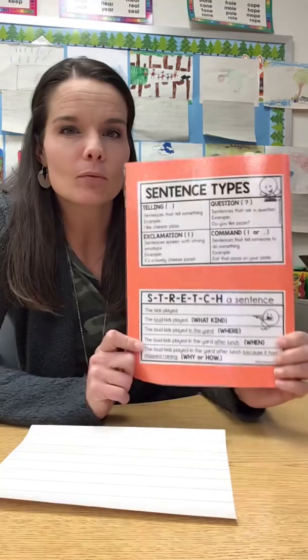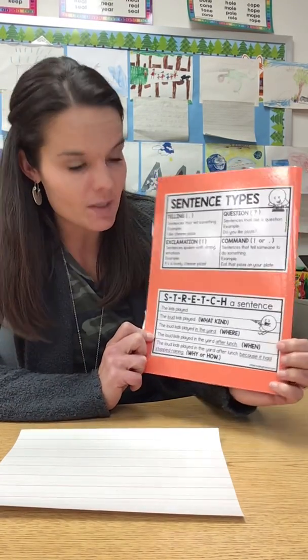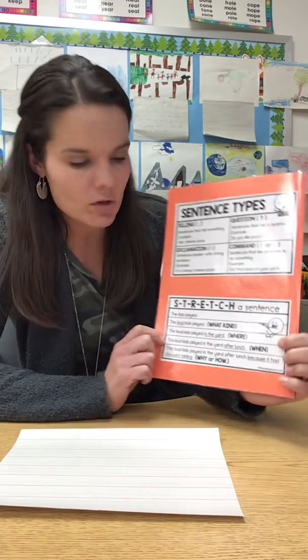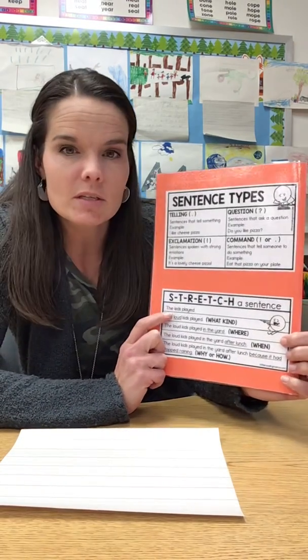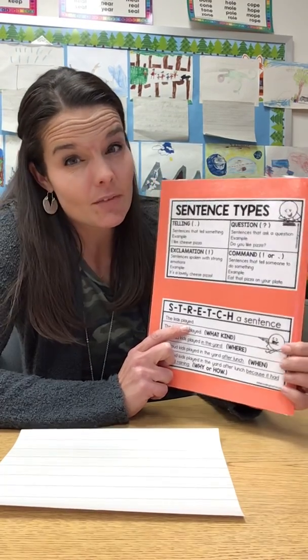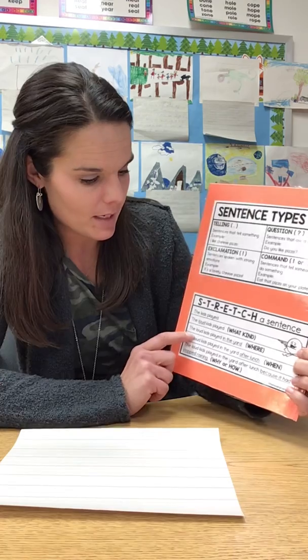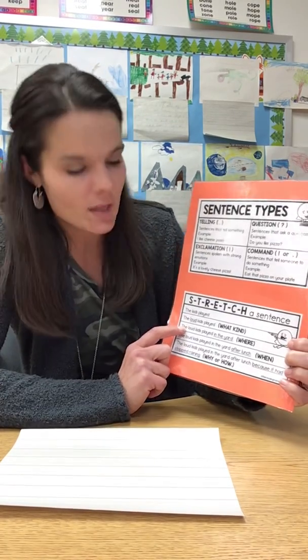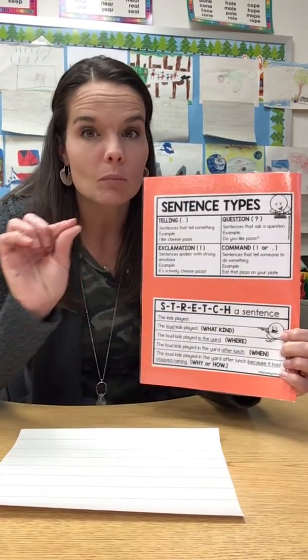Down here, it's got some really good examples that your mom and dad can help you read through about how to stretch out our sentences. The first one just says, "The kids played." Well, yeah, that's a sentence, but it doesn't really give us a whole lot of details. And the next one says, "The loud kids played," but it doesn't tell us where. So the next sentence says, "The loud kids played in the yard." So we can add more details to our sentences to make our story sound better.